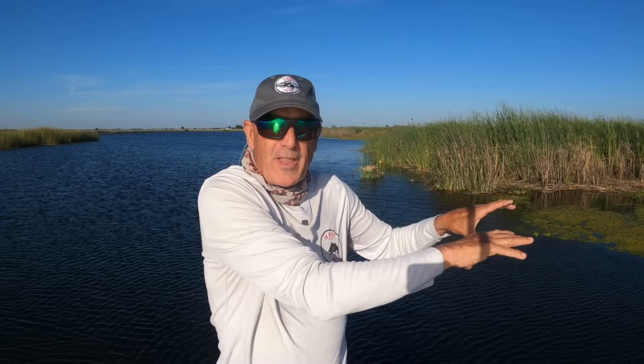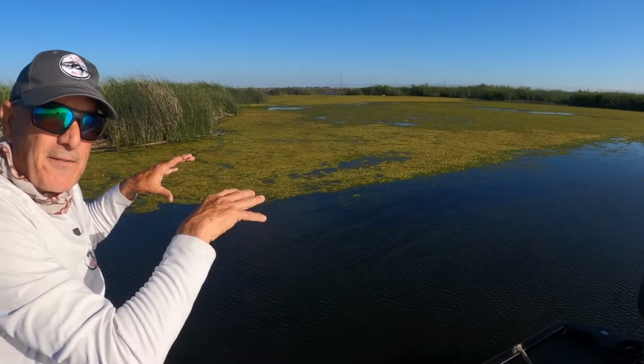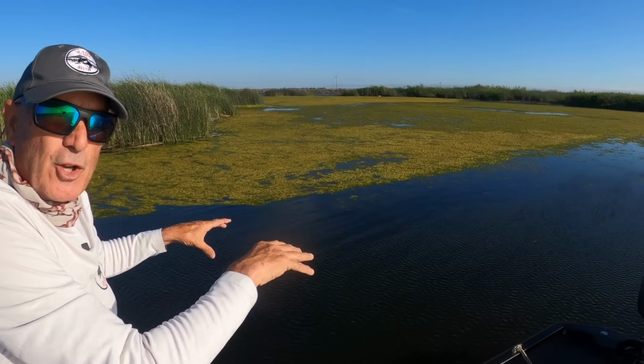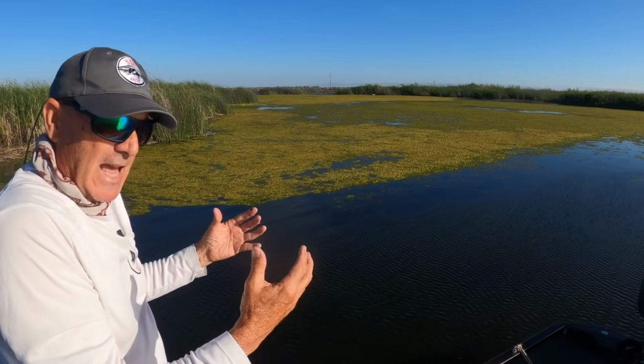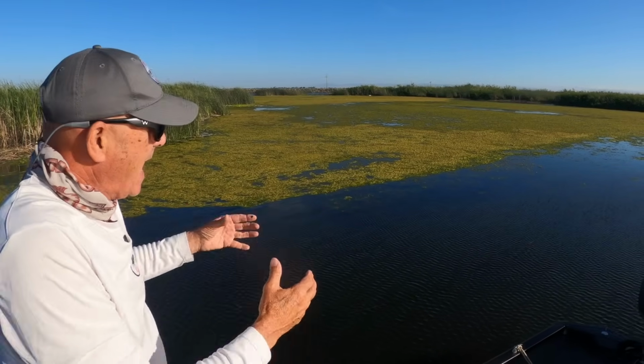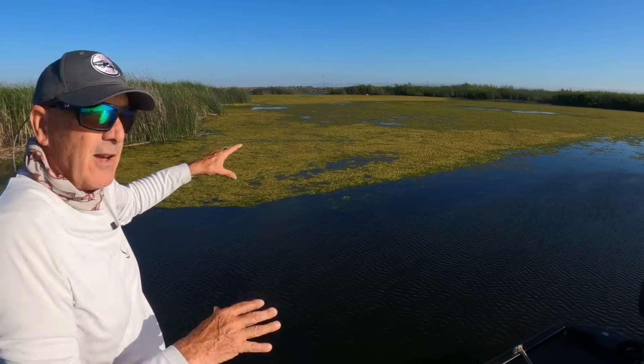Let's start with the flat, and we'll talk about when we should fish the flat and what we would be doing on this flat. Okay, right now, low tide, the flat is matted up. Not a good time to be here. So if we started our day of fishing at noon and we came out here at low tide, this is not the place we'd want to start.